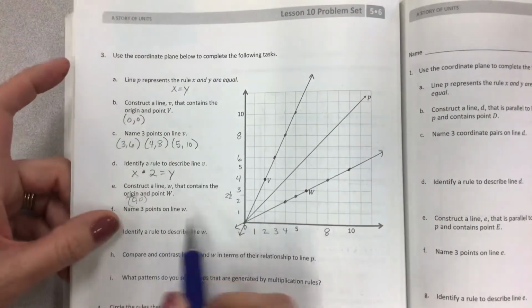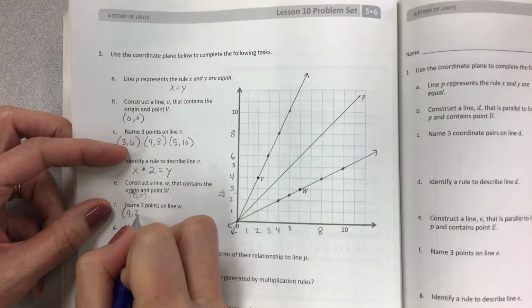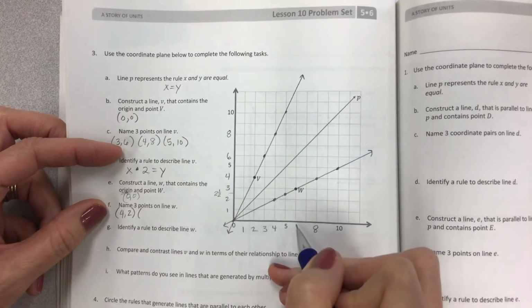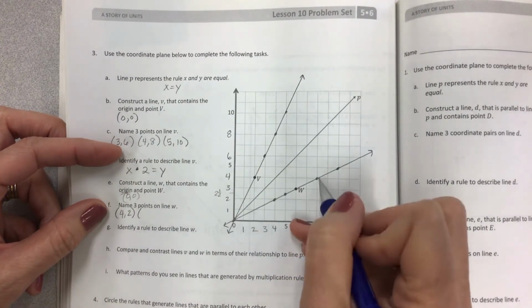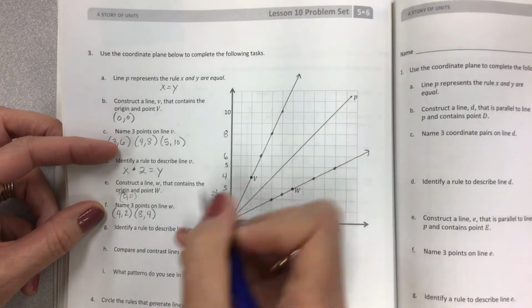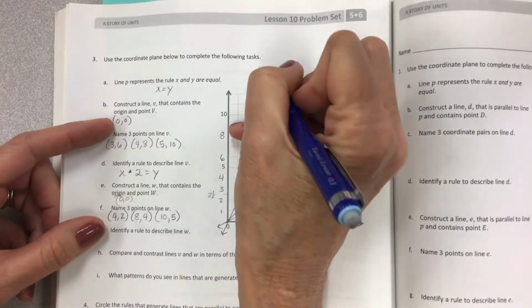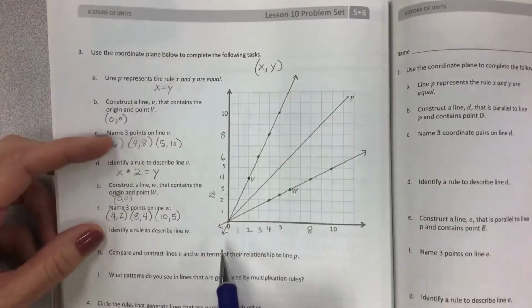Okay, so 3 points on line W. If you use the whole numbers, it's going to be 4, 2. And then we used 8 and 4. And then 10 and 5. Get them in the right order. Remember, it's X first, then Y always.